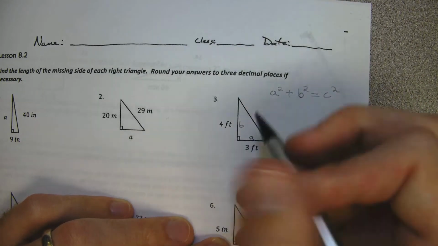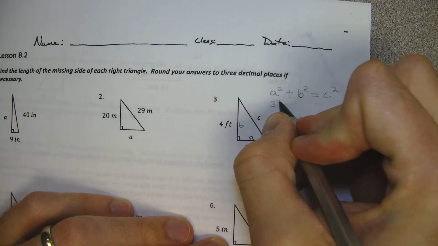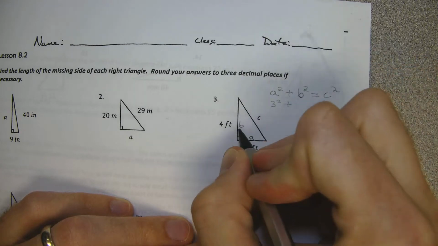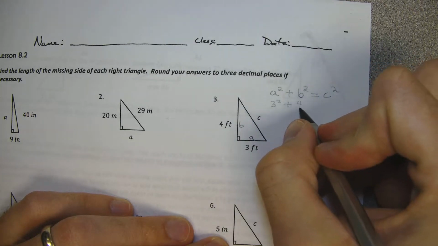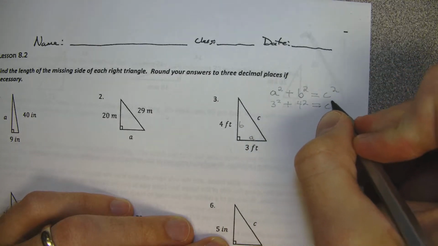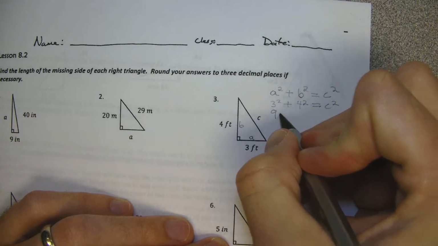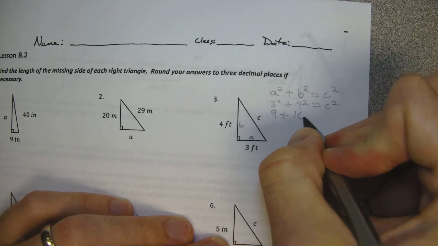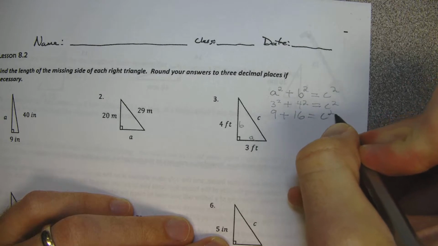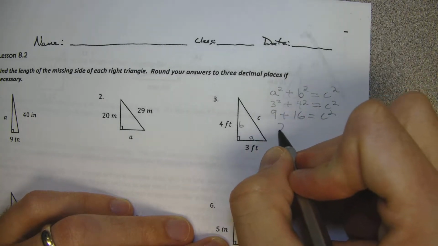All right, so let's do that. So I know that side A is 3, so we'll put that in, so 3 squared, plus side B, well that's 4 squared. And we still don't know this unknown side, this hypotenuse, so we'll just leave it as C squared. Okay? So I know 3 times 3 is 9. 4 times 4 is 16. We still don't know C squared yet. Add those together, 9 and 16. That gives us 25.